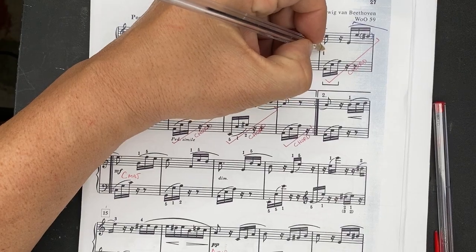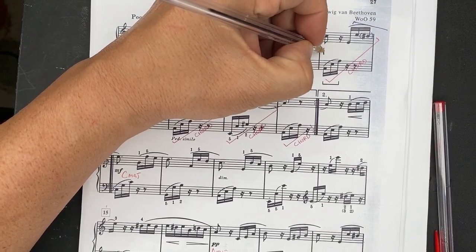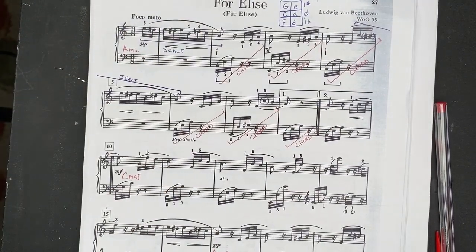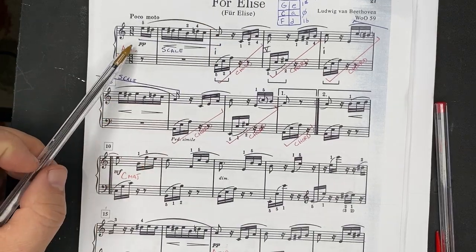Some people get sophisticated and say, oh, it's just 1 and 5 chords, or you know, tonics and dominants. Where's the rest of the stuff? But I think it's great. Let's talk about this thing right here.